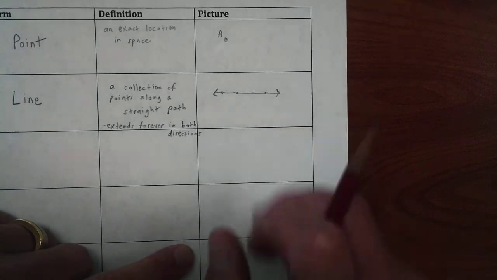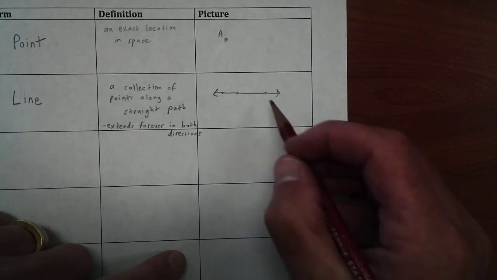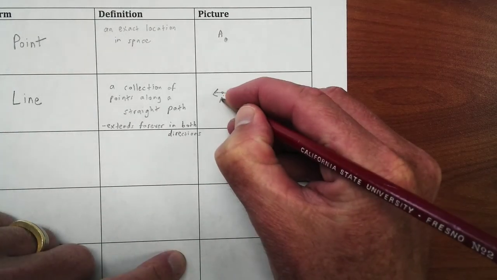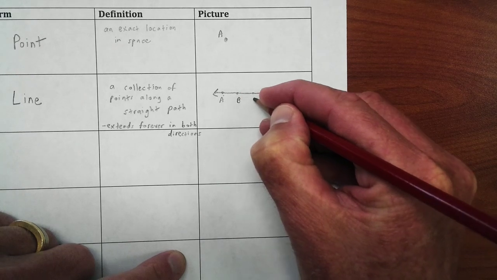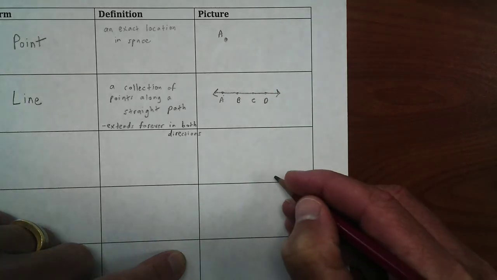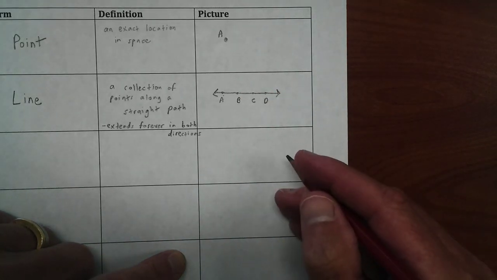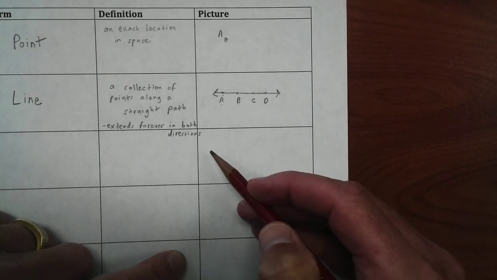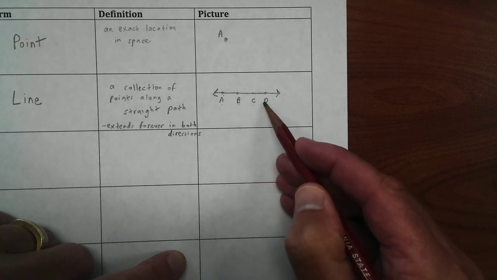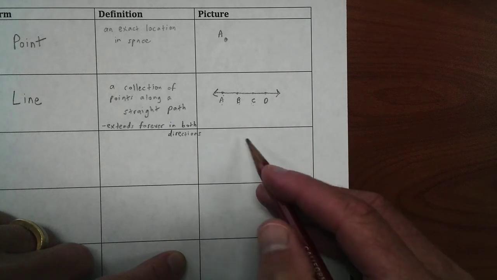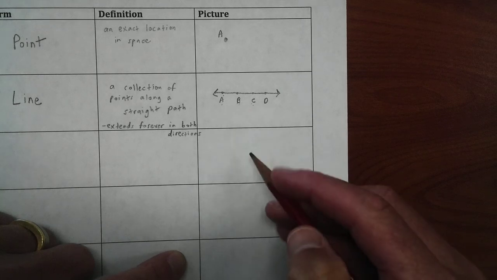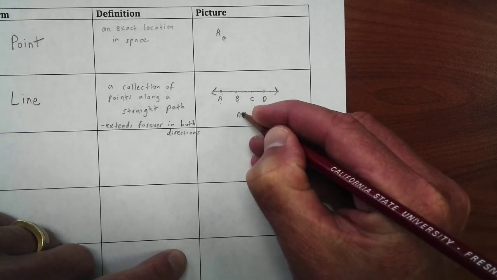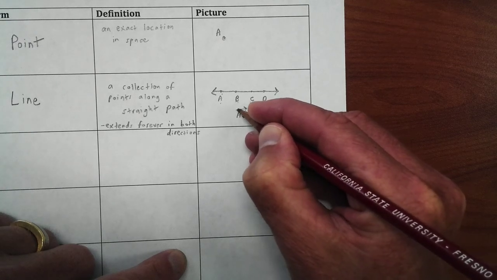Now there's ways to name this line too. If we gave each of these points a letter, call this A, B, C, D, there's a bunch of ways we can name this line. We could start with point A and call it AB. We could call it BC, CD, or starting with D and going backwards. Let's say we decide to name this line AB. So I'd put AB, the capital letters, and the line symbol above it.